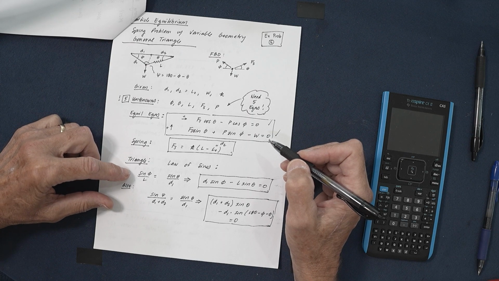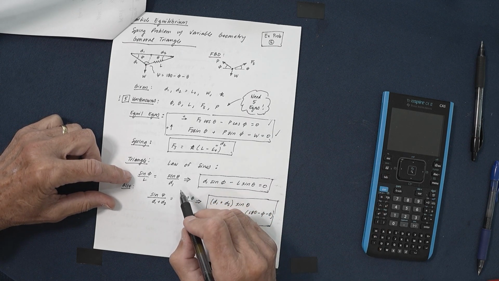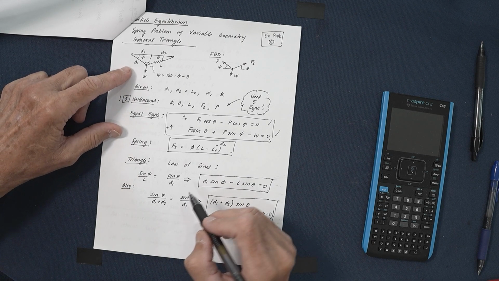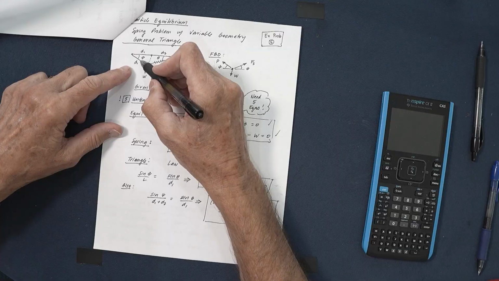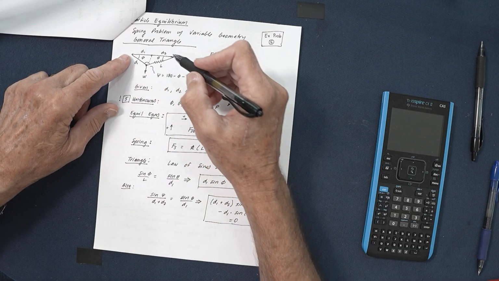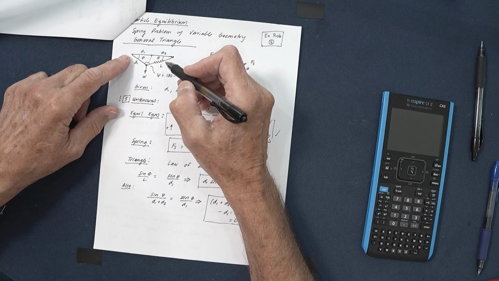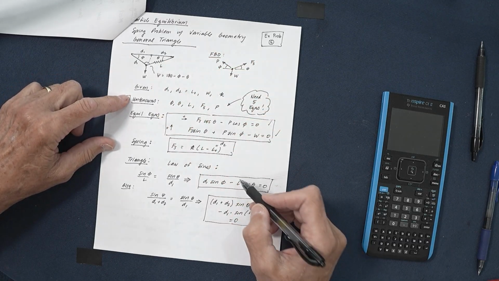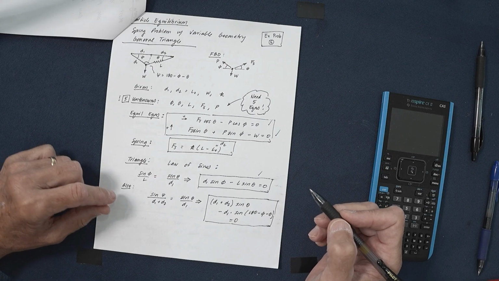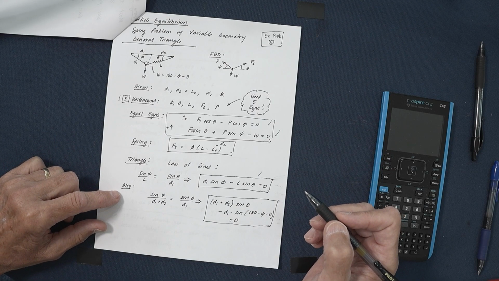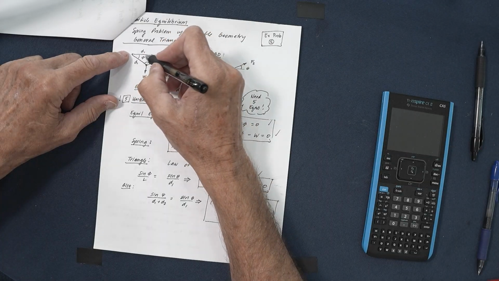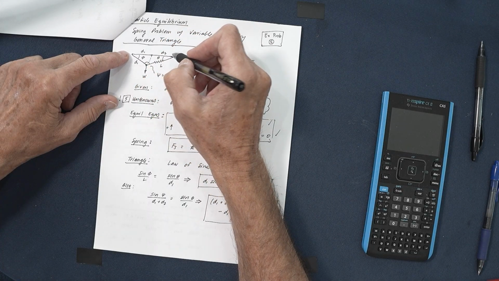And so I can use the law of sines from this triangle. I can basically say sine of phi over L is equal to sine of theta over D1. And that leads to a 4th equation. And then I can also use the law of sines, where the length of this side is D1 plus D2.